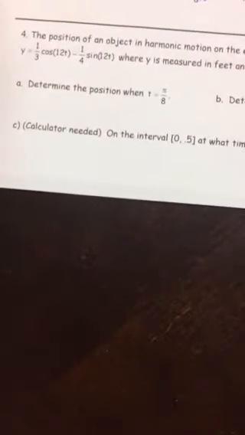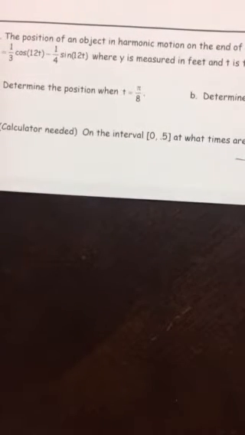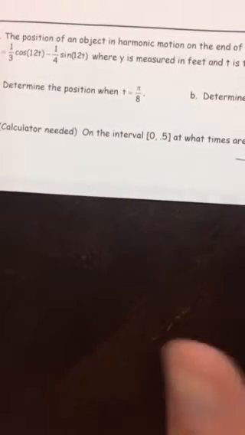All right, I'm excited to do number 4 with you. Some of you seem to not feel comfortable with physics, and that's okay. We'll go through it over the course of the year. We'll do lots of physics examples.